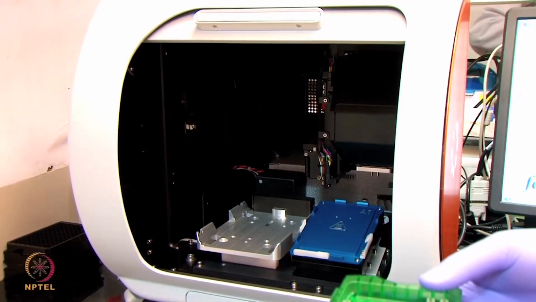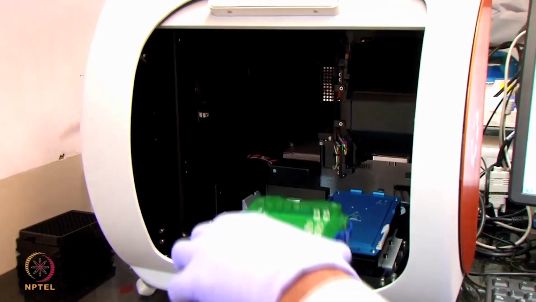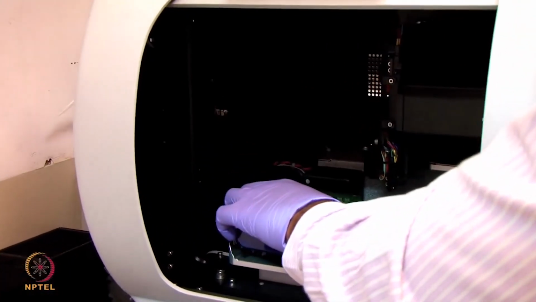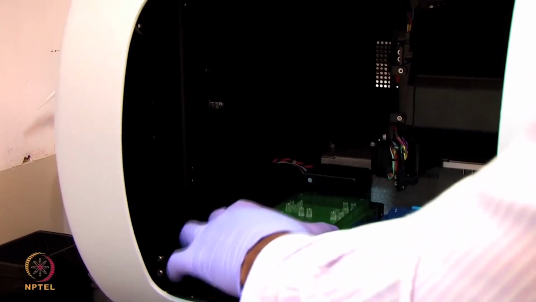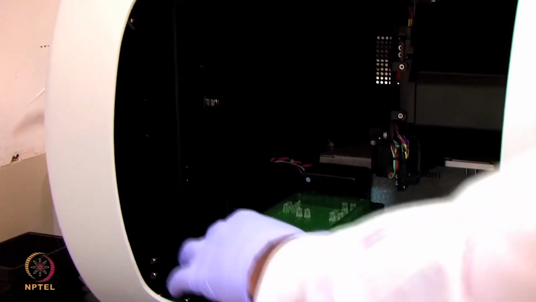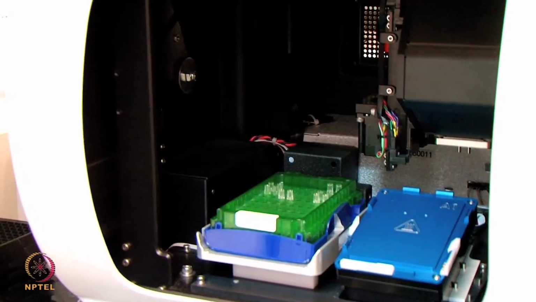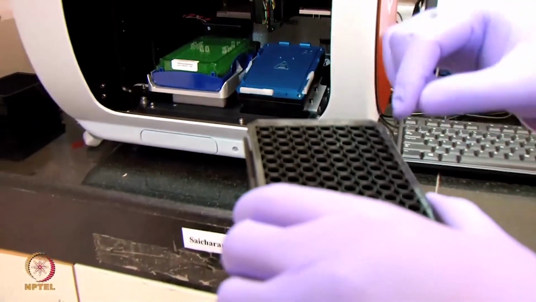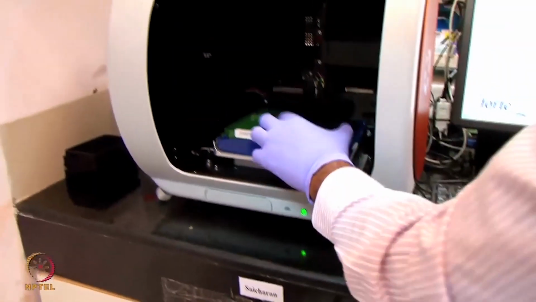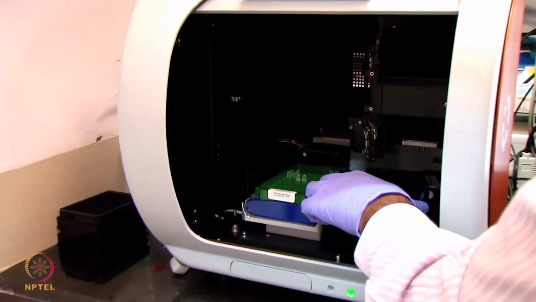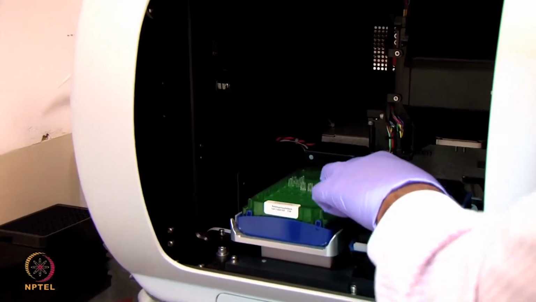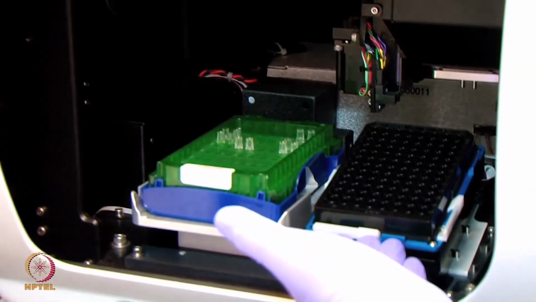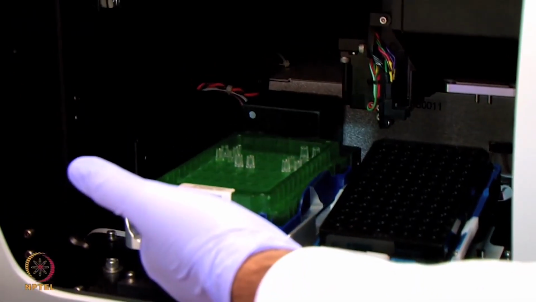Now the sensors are hydrated. I am going to place them in the instrument. The sensor holder I am placing here like this. It should be firmly fixed in the groove. And now I am going to put the sample plate which contains the biotinylated antibody. I am going to place it like this in the sample tray. This particular part we call the sample compartment. This part we call the sensor compartment.